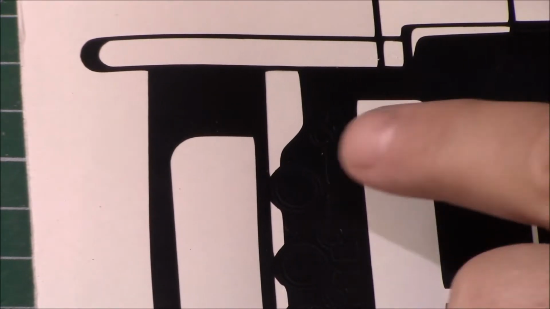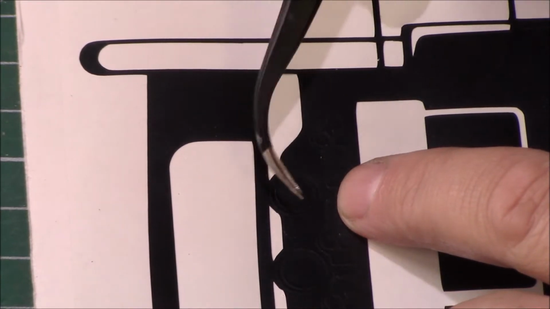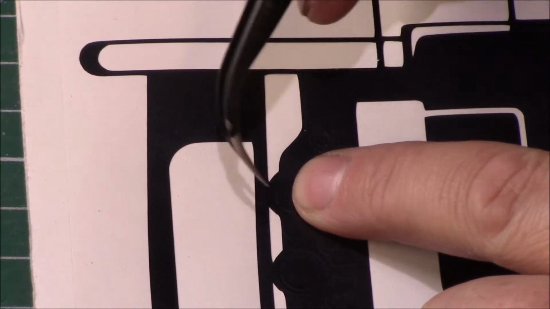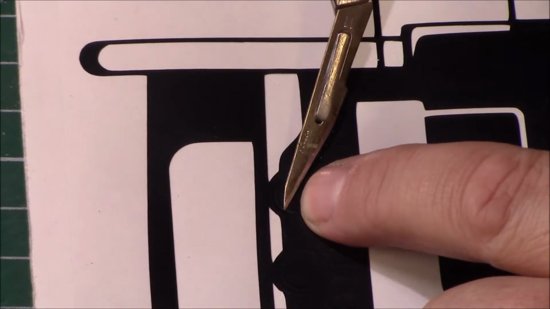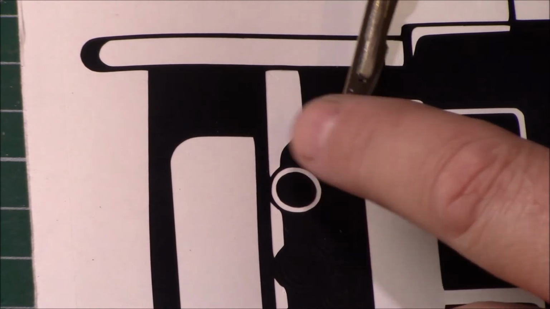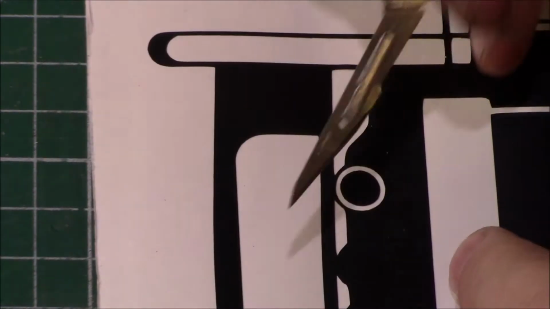Right, these lights, because there's a ring and you want to leave the centre bit, so sometimes it's a bit hard getting underneath them, but I find if you have a scalpel, because it's nice and thin, you can get in and lift the ring out and leave the centre behind.